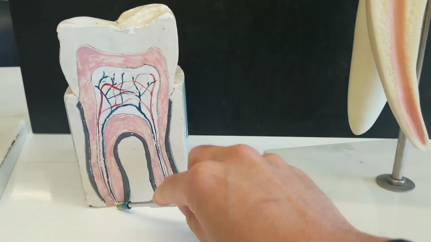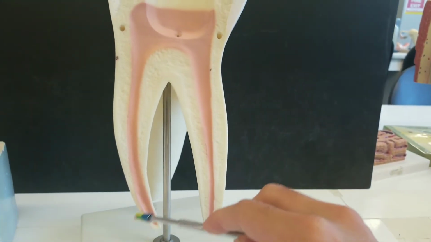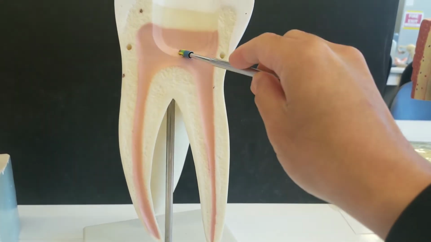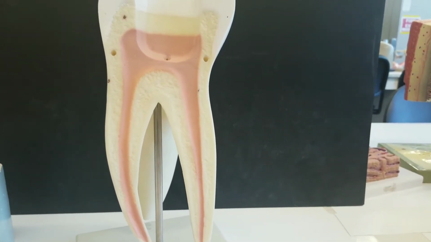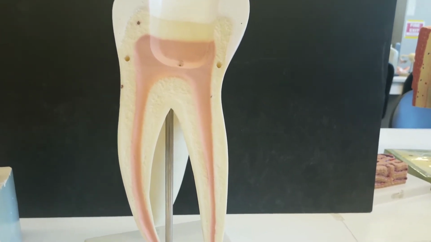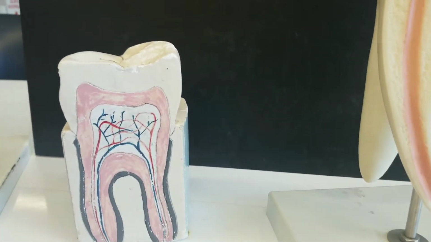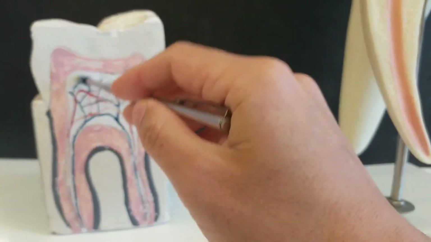This inner portion, shown here with the blood vessels, this is where blood vessels would be. This inner portion, that's the pulp cavity. It's pulpous because it's got a bunch of blood vessels and it has nerves. This is called the pulp cavity.